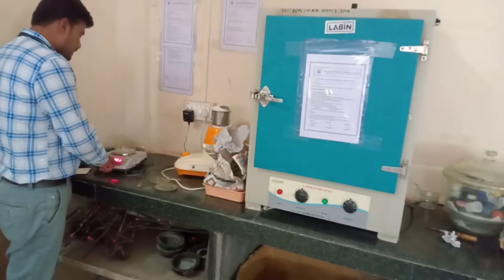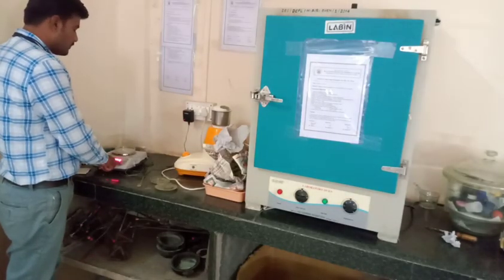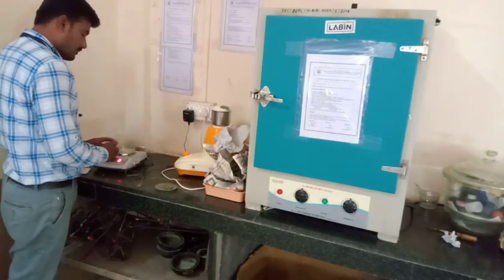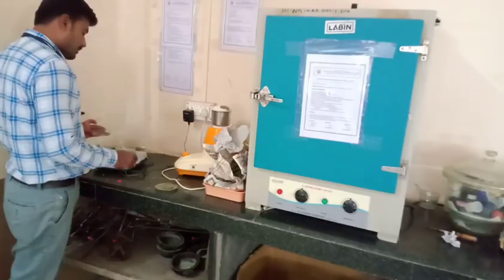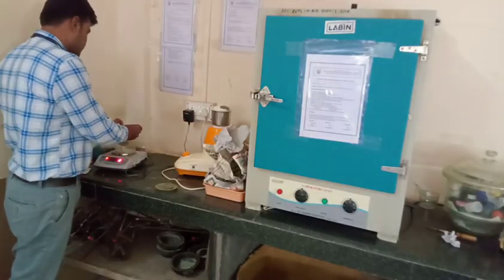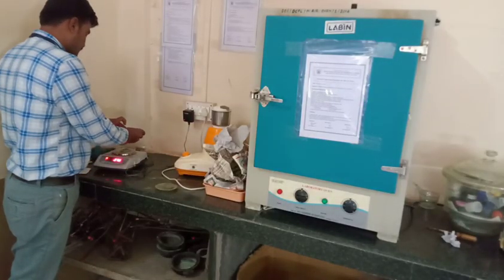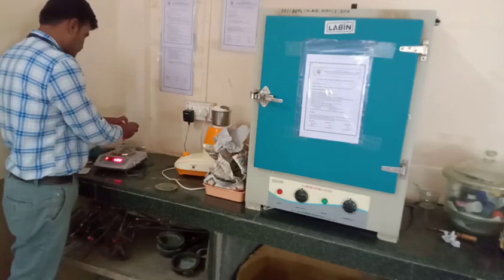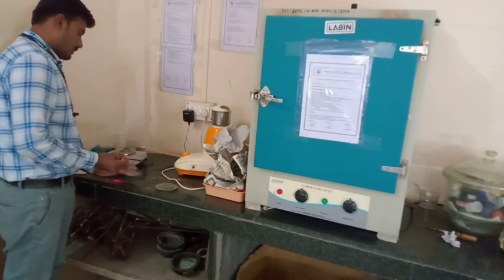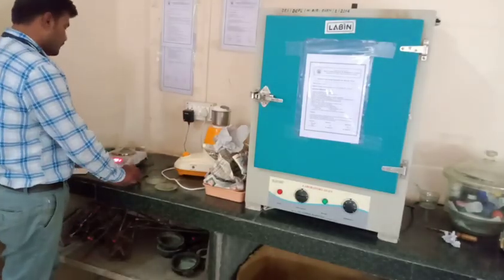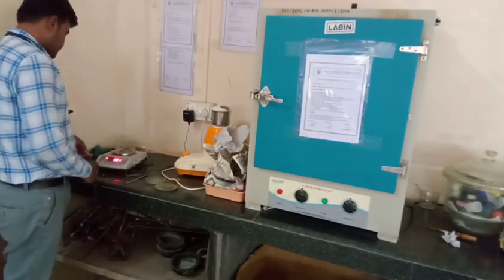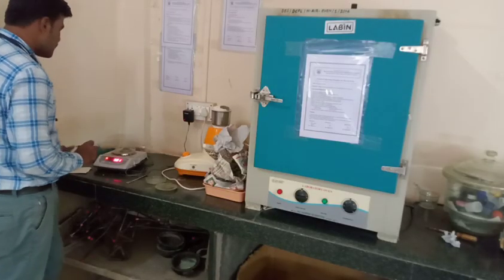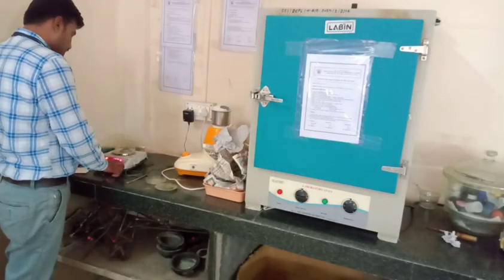Then tare the balance to 0 again and add 5 gram of plant material. So that is 5 gram of plant material.